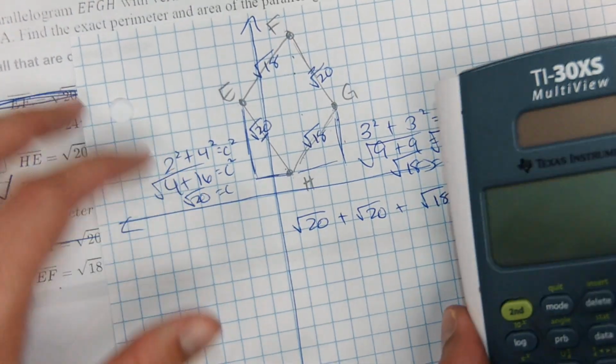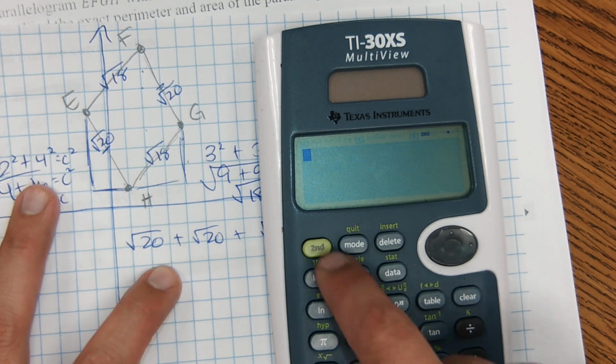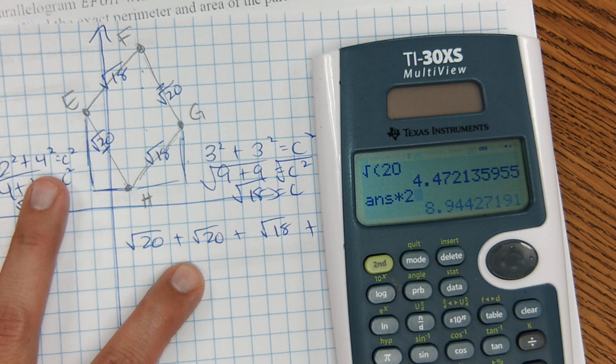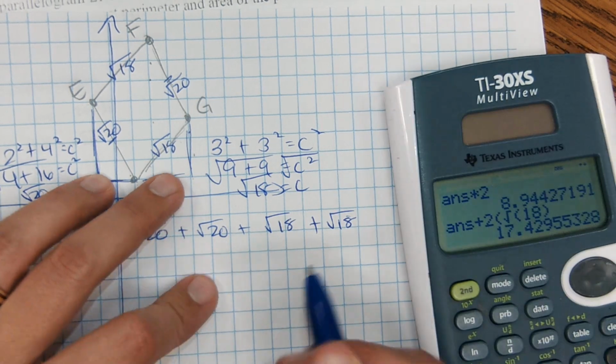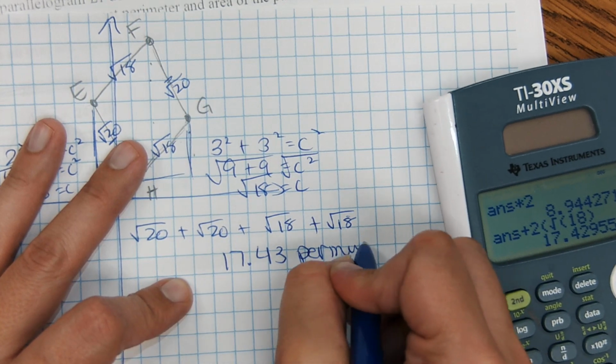That way I don't have to do all this simplifying. So, square root of 20 times 2 plus 2 square root of 18. I get 17.43 for the perimeter.